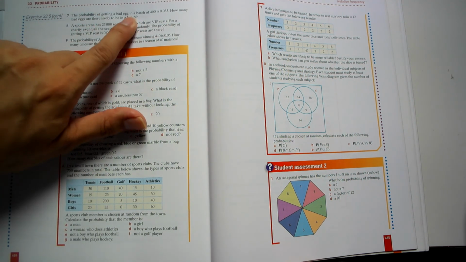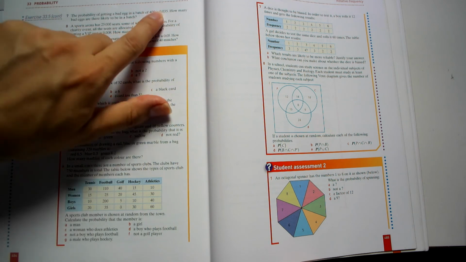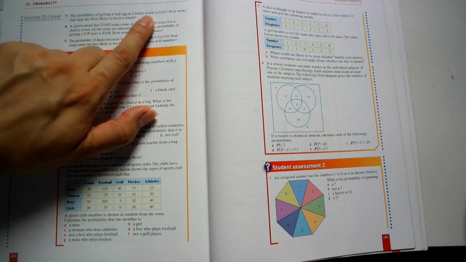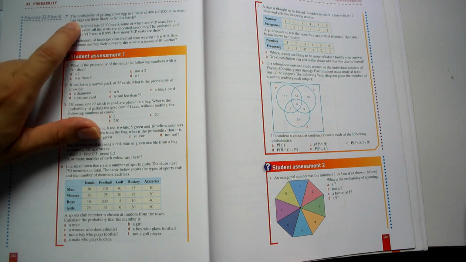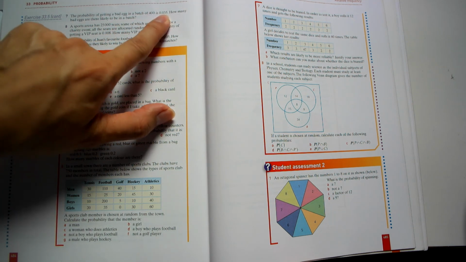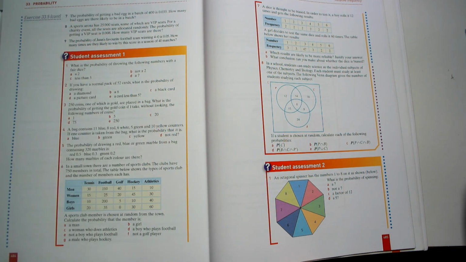For this question: the probability of getting a rotten egg in a batch of 400. Inside the 400, 0.035 is the probability that an egg is rotten. The question is, how many rotten eggs are there in that batch? All you have to do is multiply these two, then you get the final answer. Okay, that's all. For further probability, I'll continue in the next video.